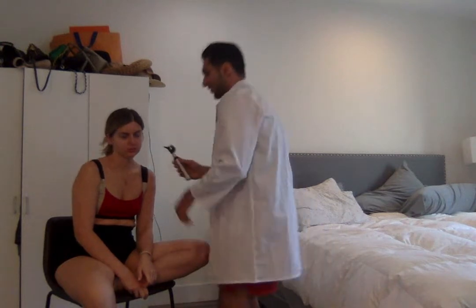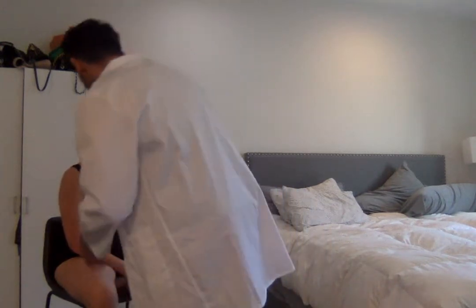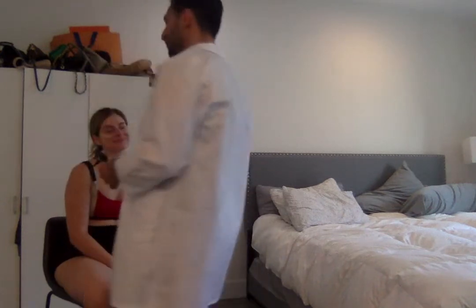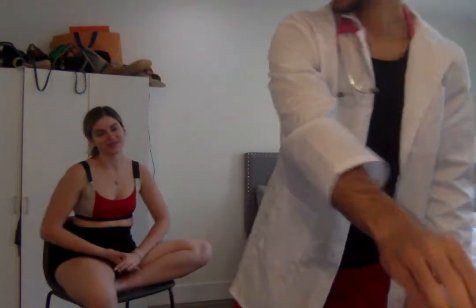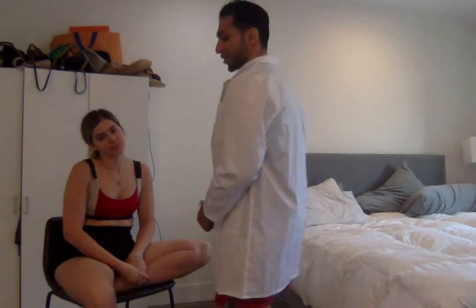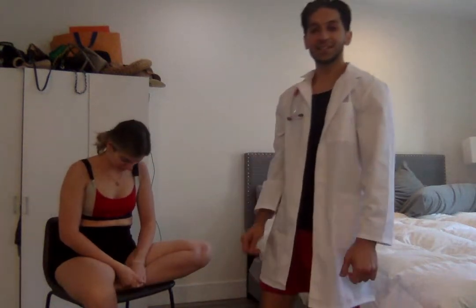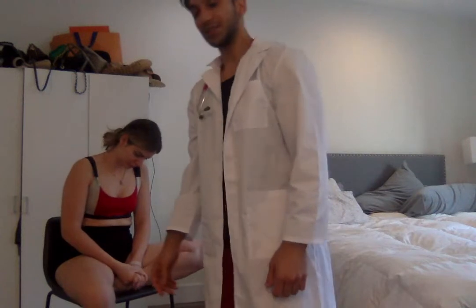Okay, so this is normal. So my findings for the ears on the left side: we have the cone of light at 7 o'clock. Tympanic membrane is pearly and gray.